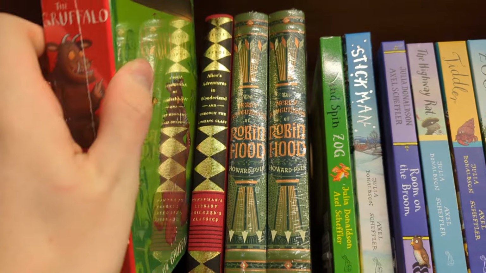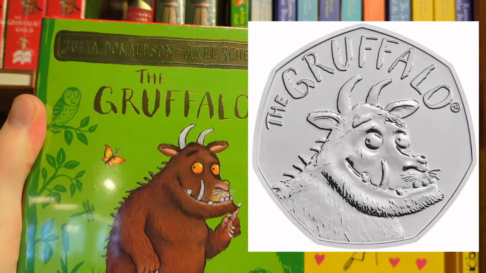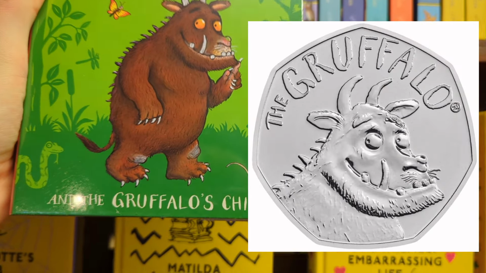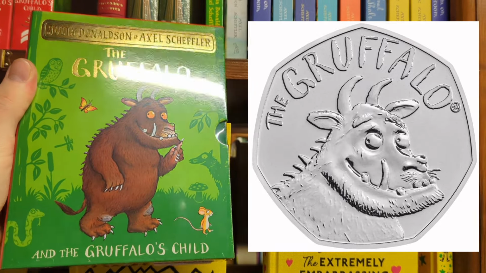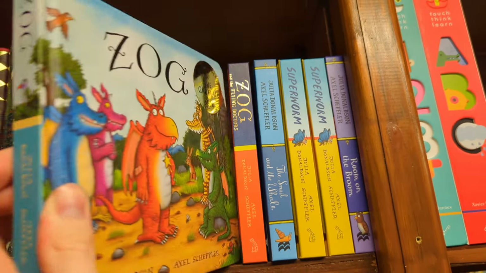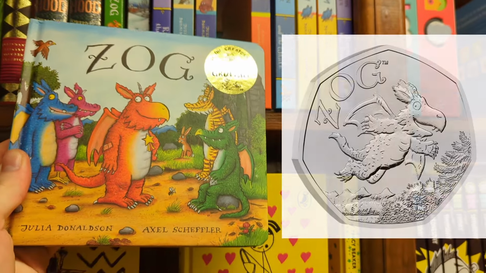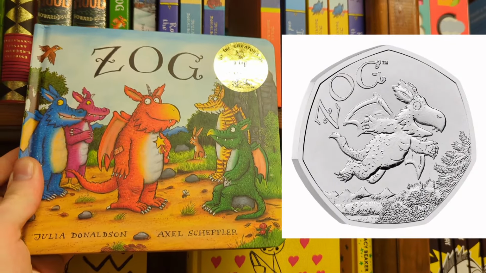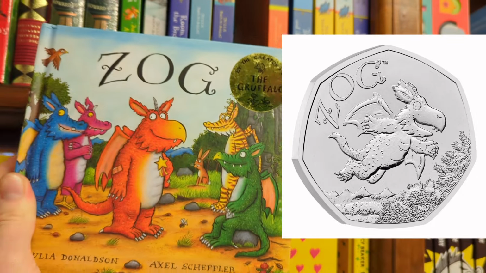We then have the Gruffalo, another classic children's character. There he is, the Gruffalo, and there is the Gruffalo 50p. Again, one I do not have. I don't really collect the 50ps per se, so a lot of them I don't have, including the next one up, Zog, a recent release. Here is Zog, the book, and there is Zog, the coin. Very nice. The book with the coin for another childhood character.